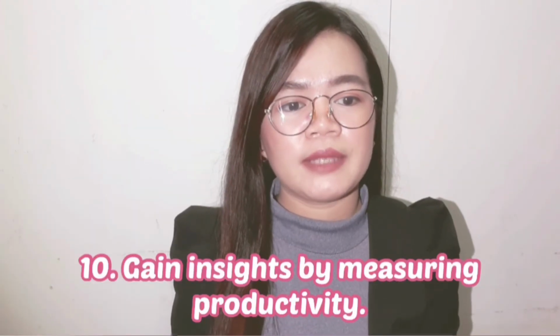Gain insight by measuring productivity. When you measure your employees' productivity and discuss your findings with them, you're letting them know that you expect them to care about their work, perform it as well as they can, and work toward achieving individual goals that are aligned with the company goals.